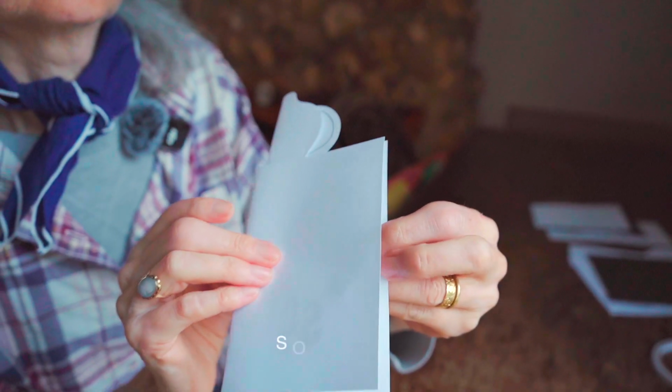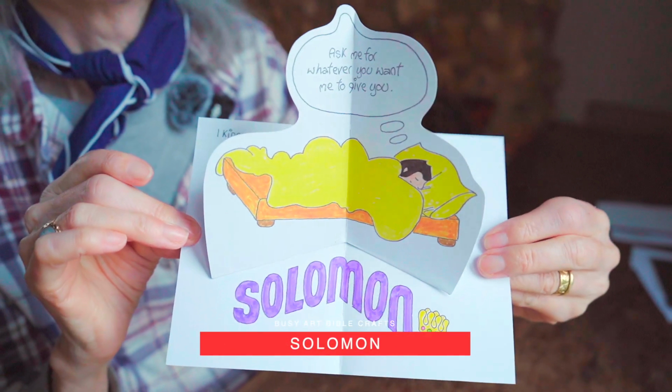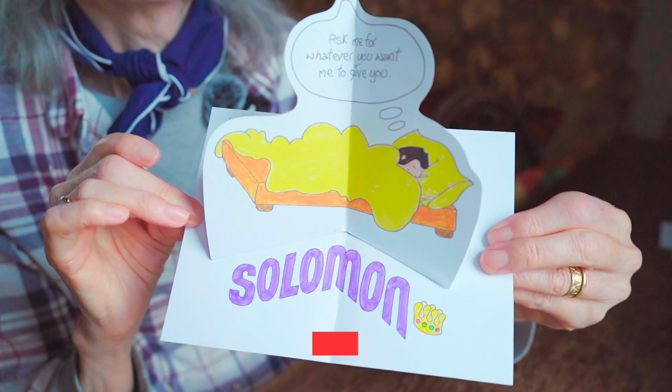Solomon. And it's got a speech bubble saying to him in a dream, "What do you want me to give you?" This is how we make it.